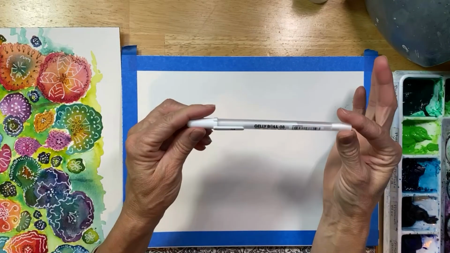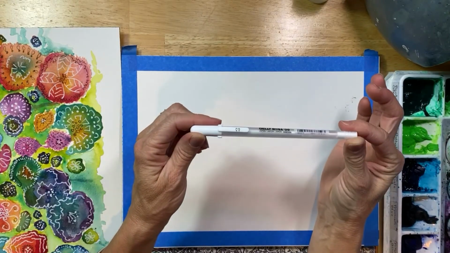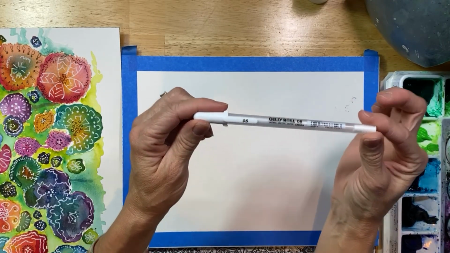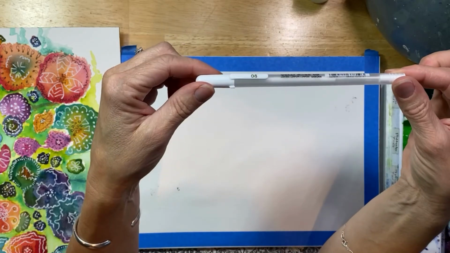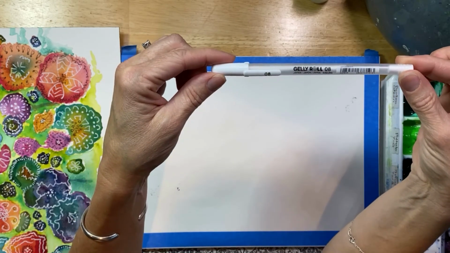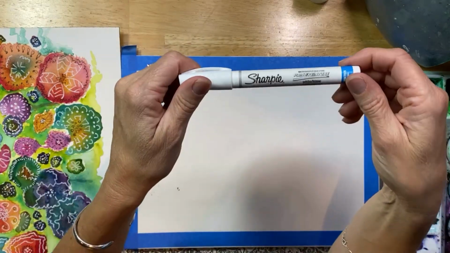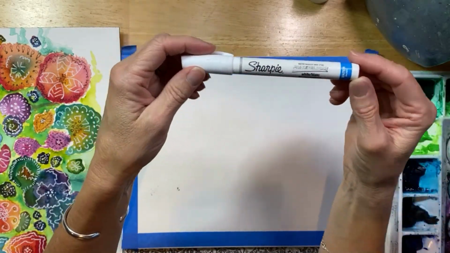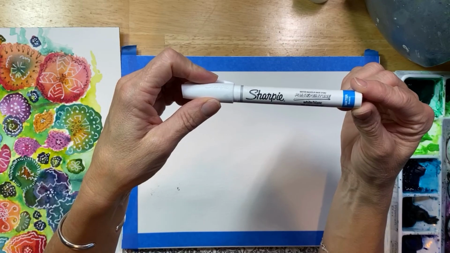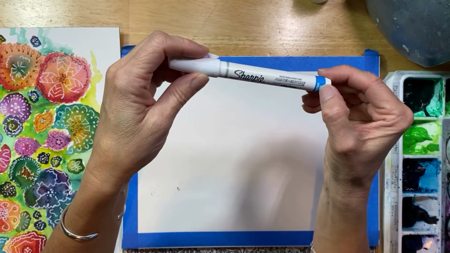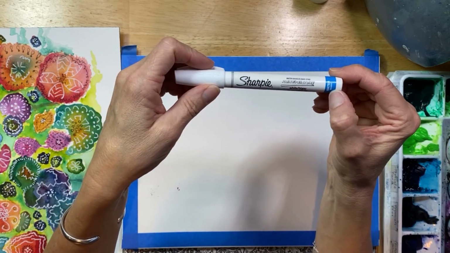Sometimes these Jelly Roll pens are great, but apparently mine has run out, so I'm not going to be using it tonight, but I at least wanted you to see a Jelly Roll pen in white. Those can be really fun to use. Since mine isn't working, I'm using a Sharpie Paint Pen.